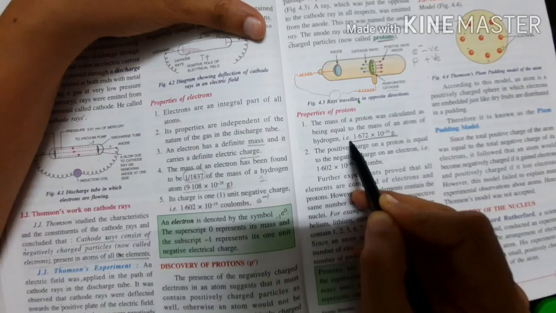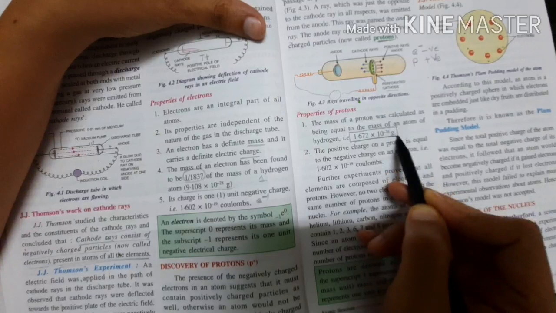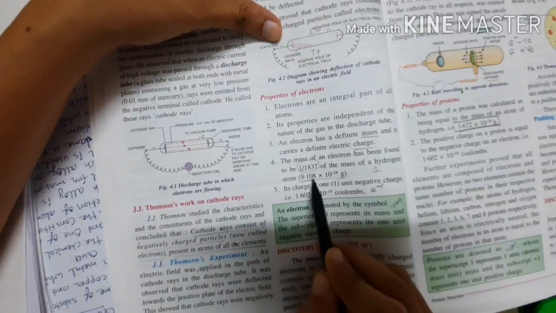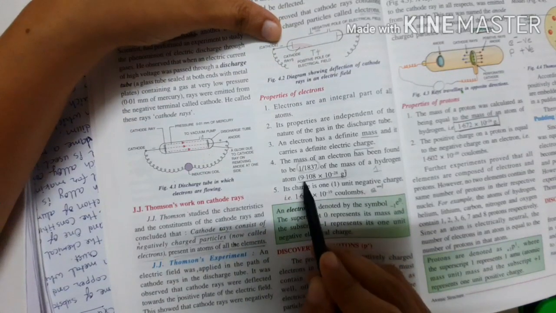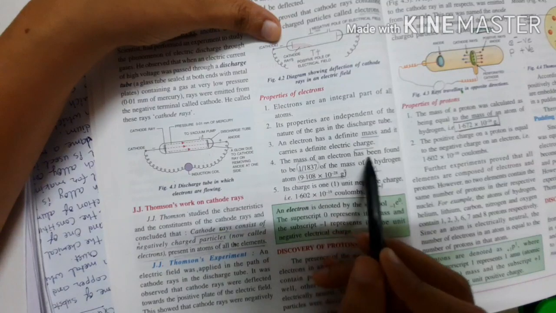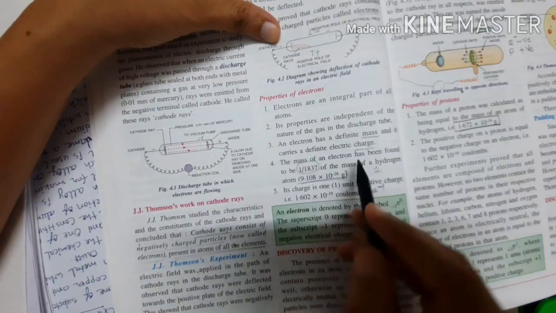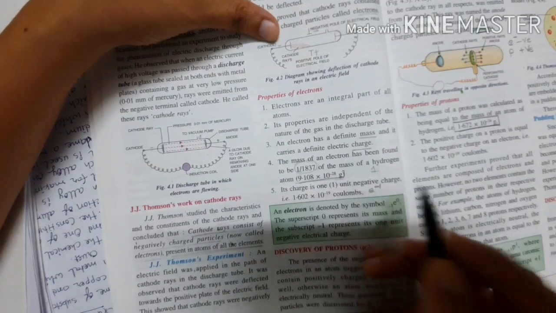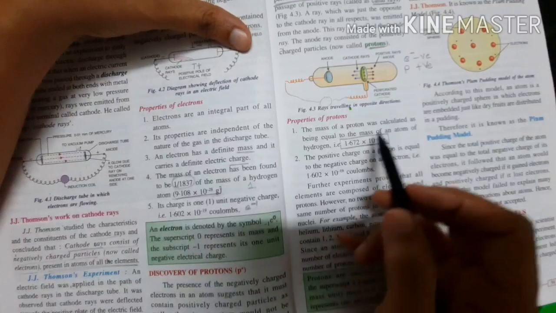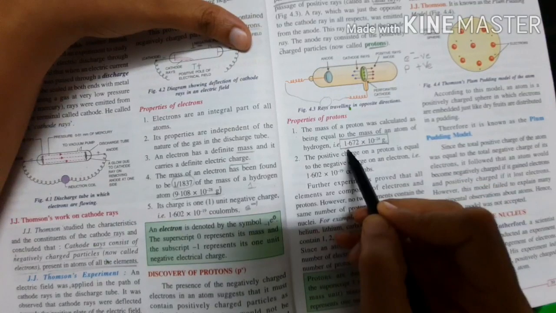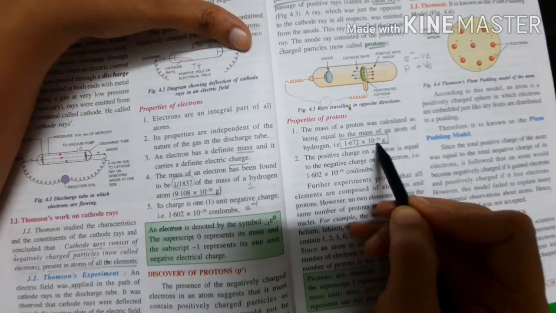That is the mass of a proton. You need to remember the mass of a proton. This is the mass of the hydrogen atom, and the mass of the electron has been found to be 1/1837 of the mass of the hydrogen. So the electron mass is negligible, that's why a 0 is put here. But the mass of the proton is considered equal to the mass of an atom of hydrogen, which is 1.672 into 10 raised to minus 24.